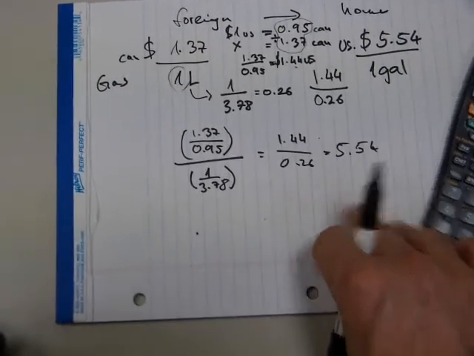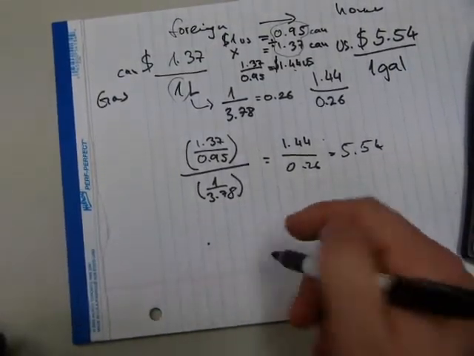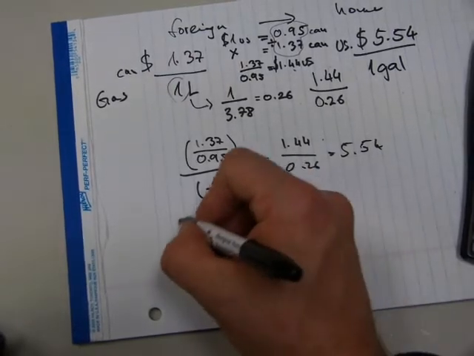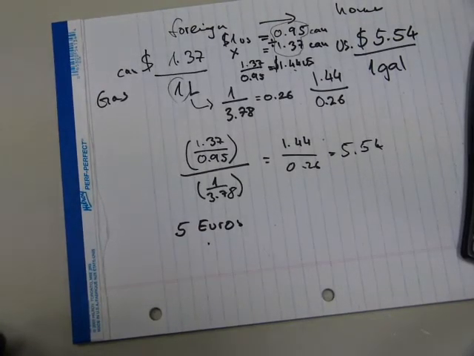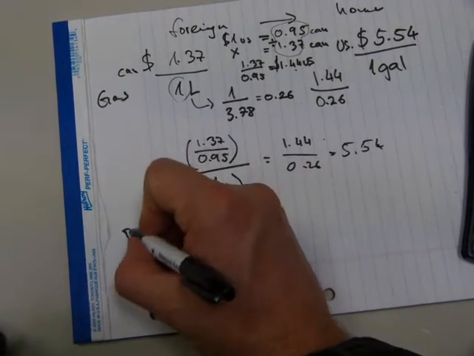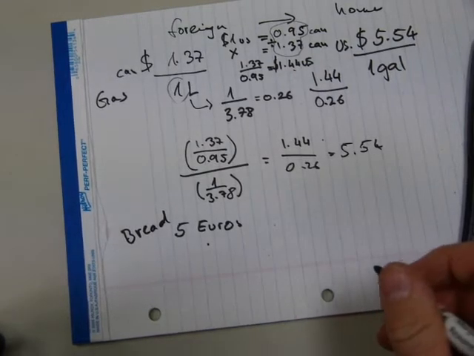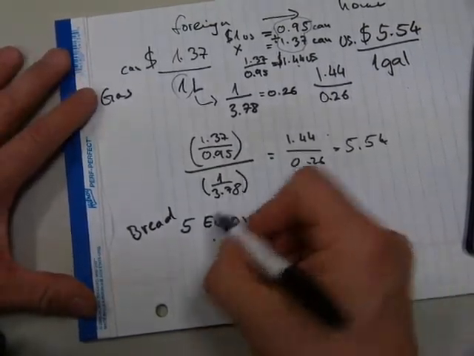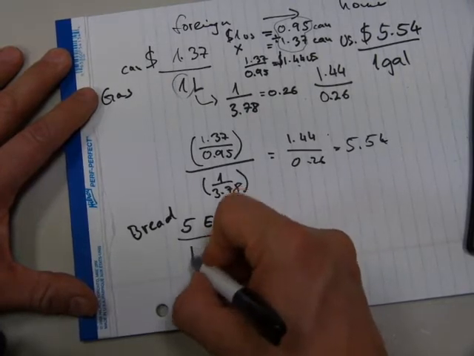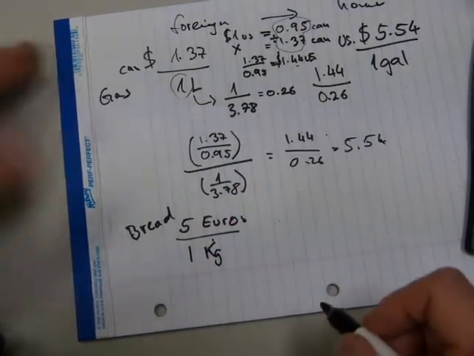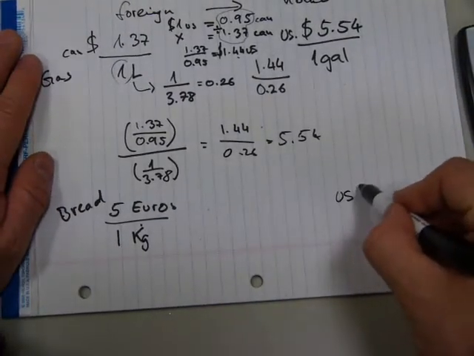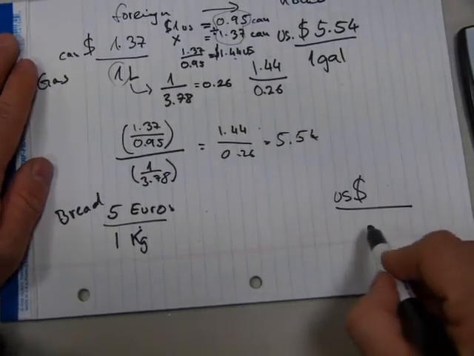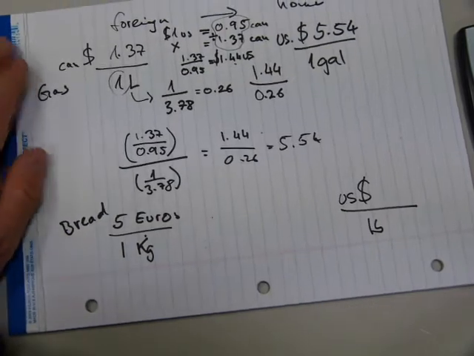Let's do another one. Say you are looking at, in a foreign country, something that costs €5. I don't know, a bunch of flowers, or okay, flowers are not sold by the kilo. Okay, let's go with bread again, or salumi or prosciutto or whatever you like. The bread costs €5, and it's 1 kilogram of bread. And we want to know what it is worth in terms of US dollars expressed in pounds.